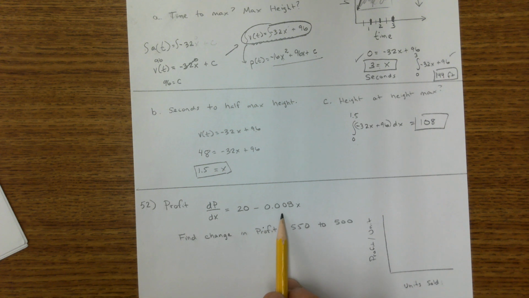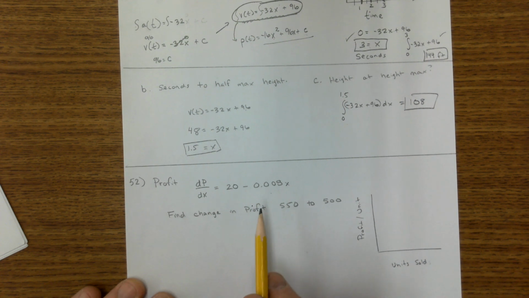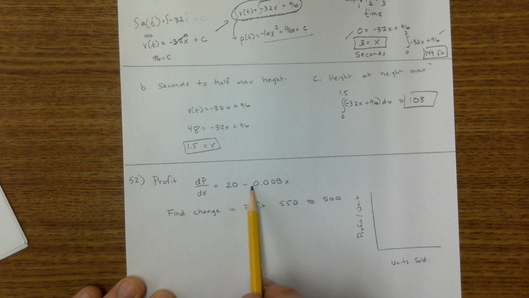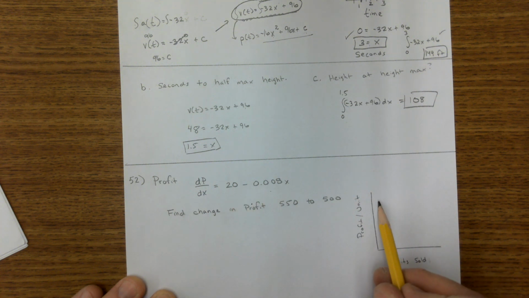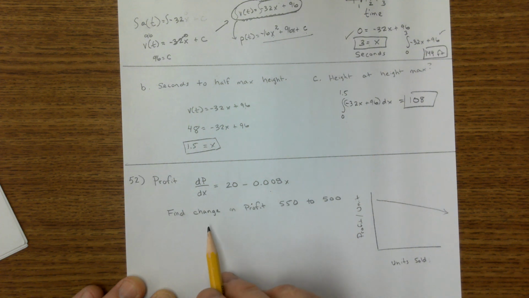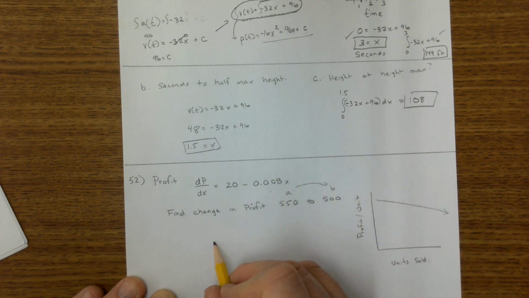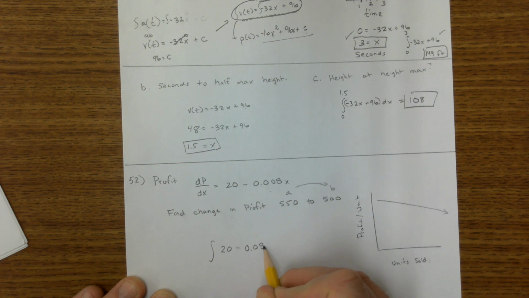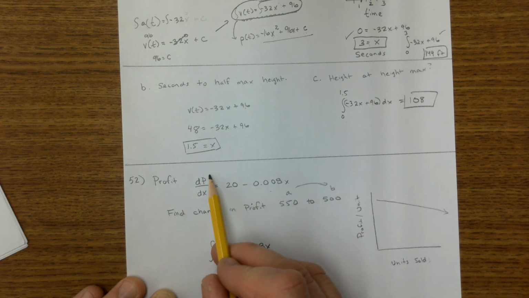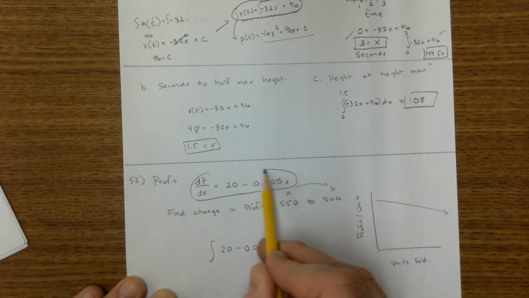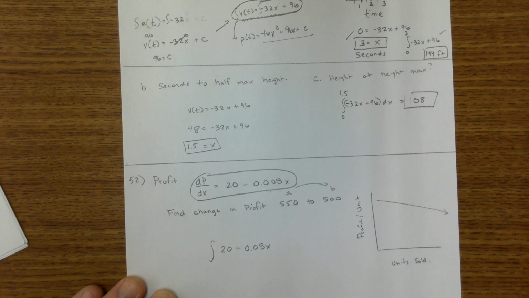Function is here. If I went ahead and graph this, what would this look like? Starting at 20 and then going down. So this is a decrease here. And what is the change in profit from here to there? Well, it's a simple integration problem, right? I mean, if we have the derivative right here, all we have to do is integrate it.